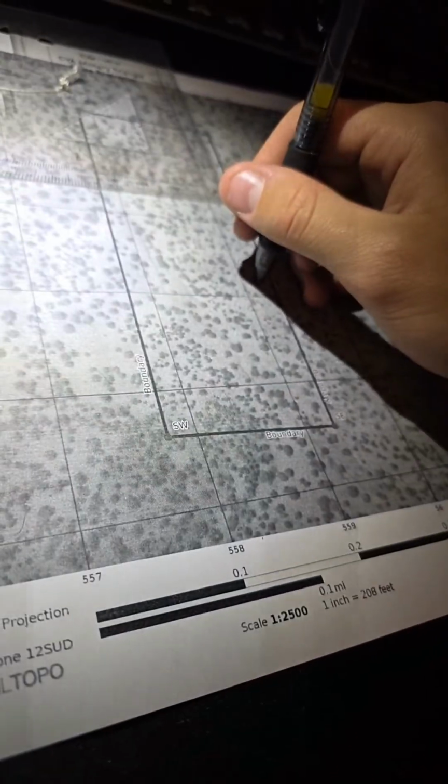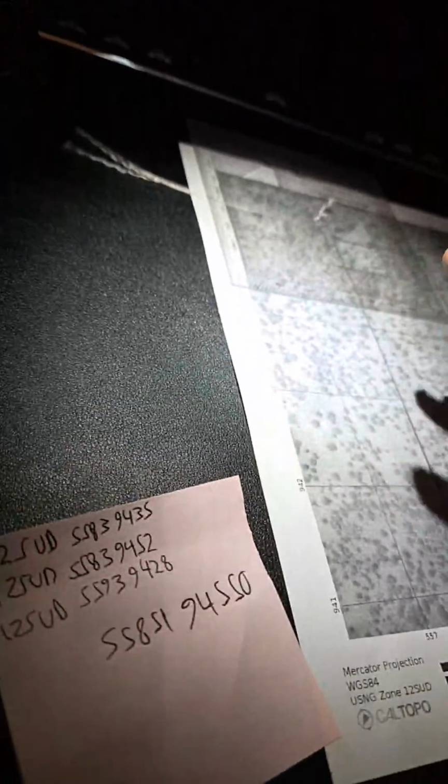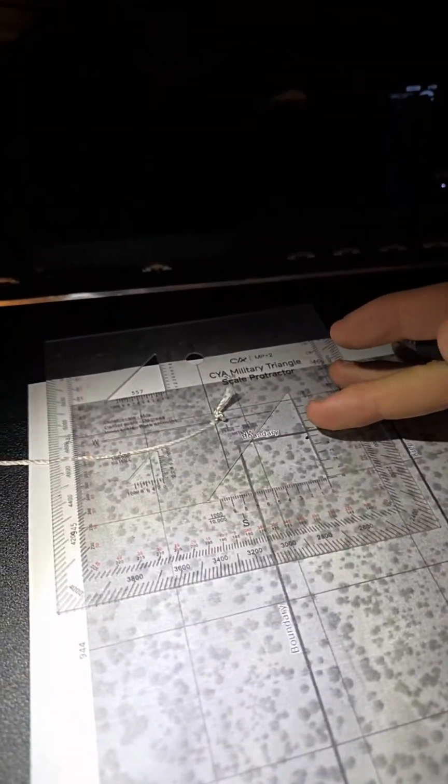So let's backtrack. The first thing you got to do is plot all your points. So we have where we're at. We just plotted that. And how you plot your points is very important. You need to take great care in this. Obviously, this is just a notional point because I'm not actually on the property. But you get the idea.